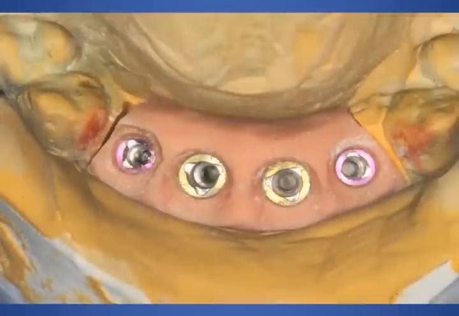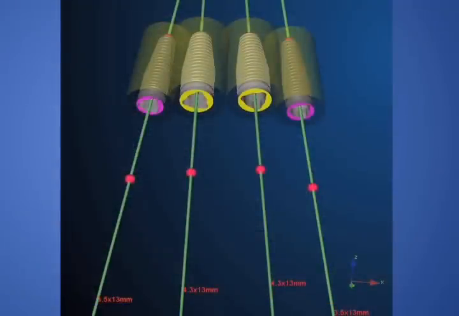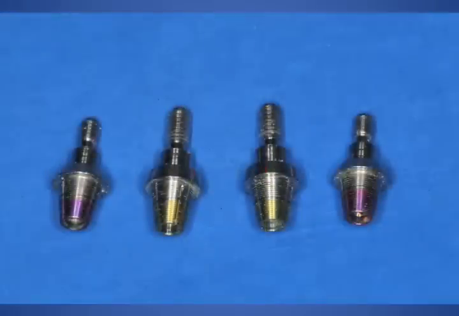After the CAT scan was completed and the Nobel Guide CT scanning software was used, the dental laboratory actually fabricated a model. Again, this is prior to me ever touching the patient, to determine the correct or ideal position of the dental implants. Again, 3.5 millimeter Replace implants in the lateral incisor areas, and 4.3 Replace Select implants in the 2 central incisor areas. This is all done preoperatively by our dental laboratory.